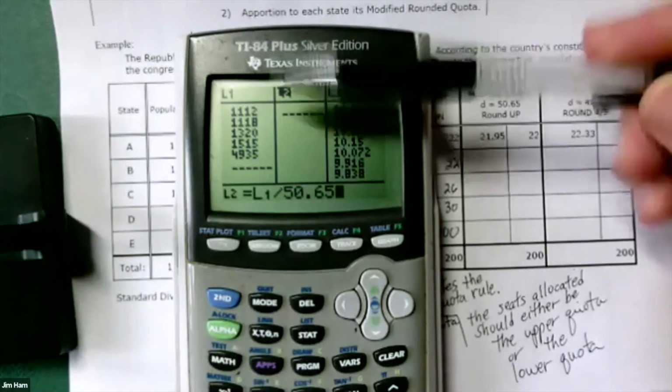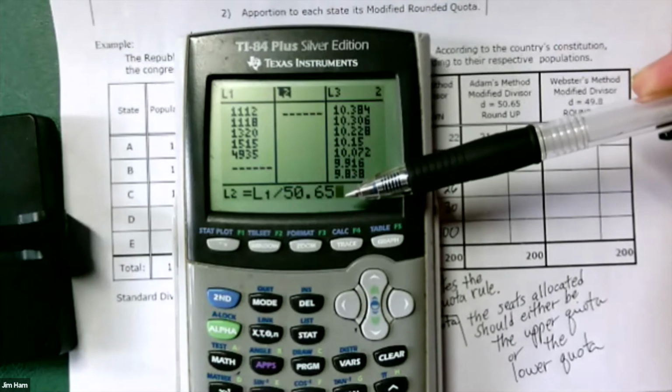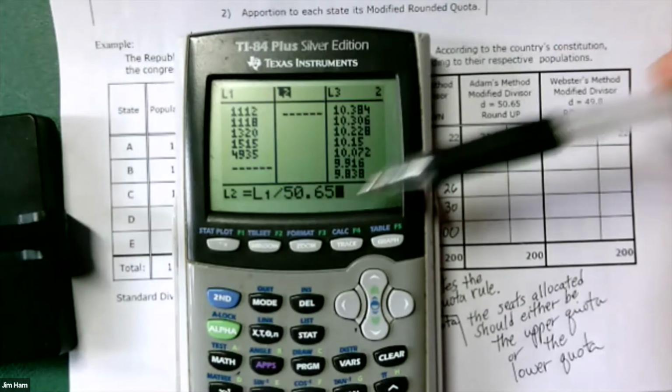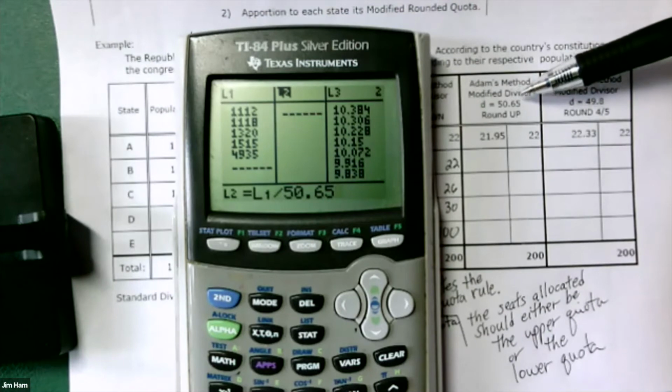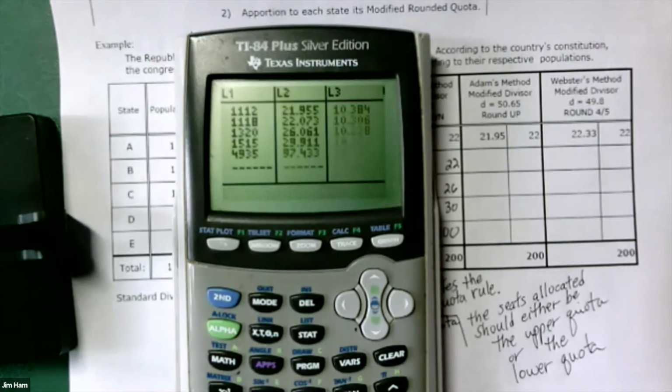All right, so take all the numbers in L1, the state populations, divided by this new divisor, the modified divisor. The modified divisor in Adams' method is a little bit larger than the standard divisor. Hit enter, and then write down these numbers.